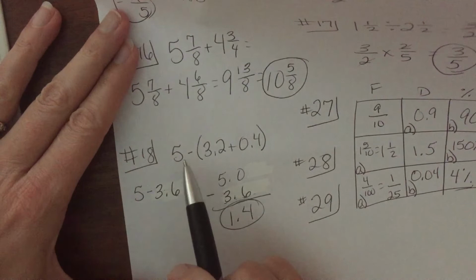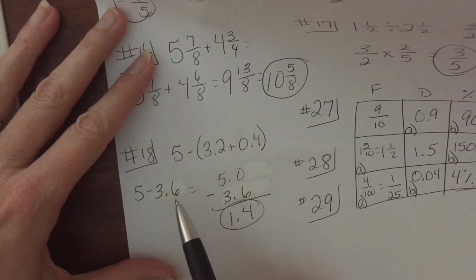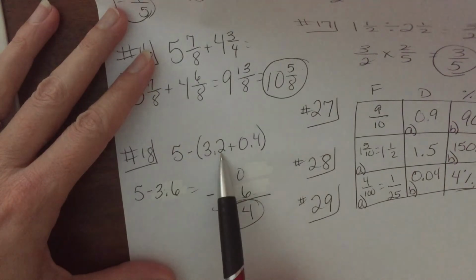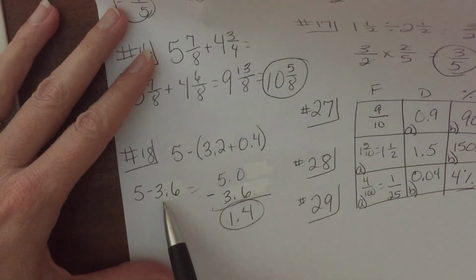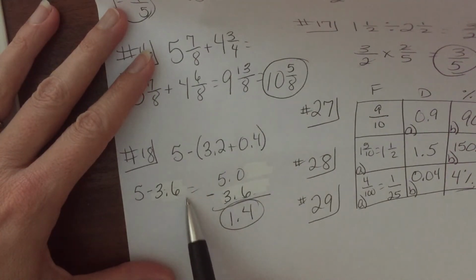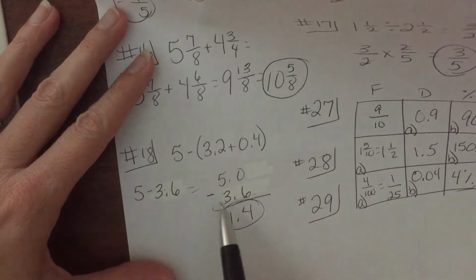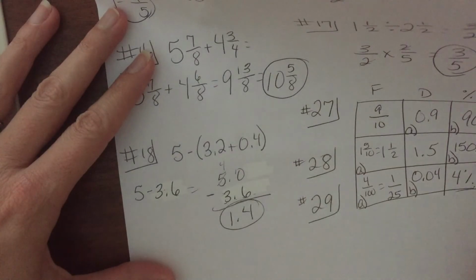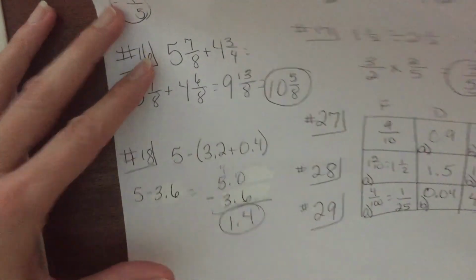Number 18. So we have an order of operations problem with decimals. The first thing we have to do is work out 3 and 2/10 plus 4/10, and that gives us 3 and 6/10. Now I'm going to say 5 minus 3 and 6/10. I got to do some borrowing here. So I end up with 1 and 4/10 for the final answer.